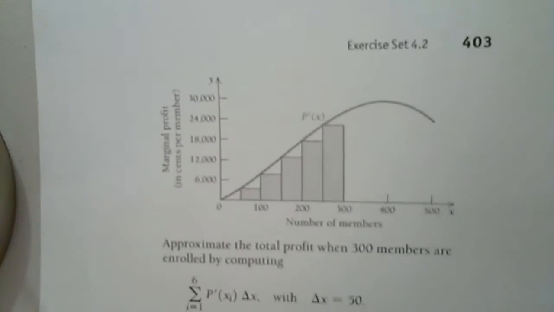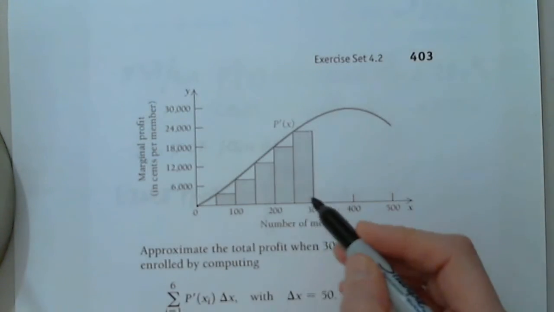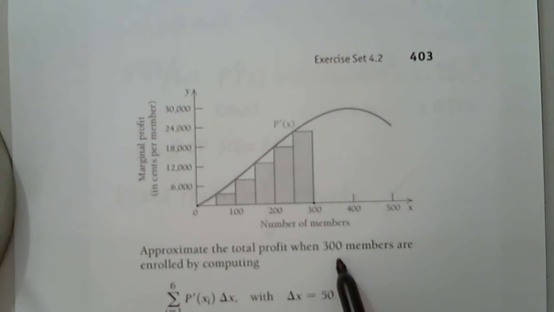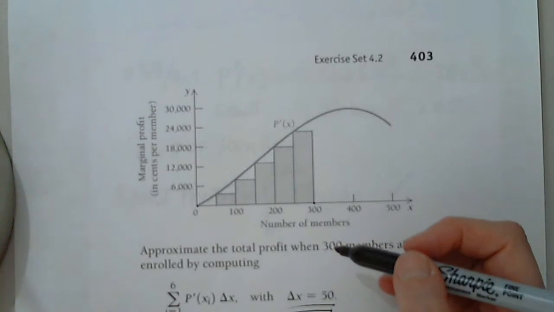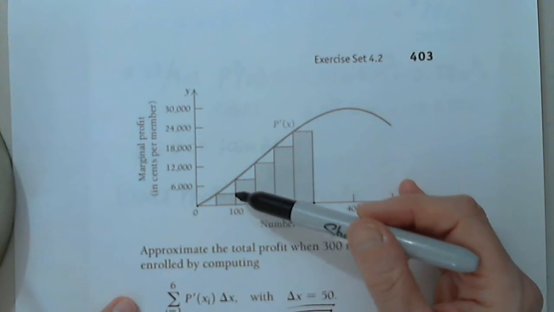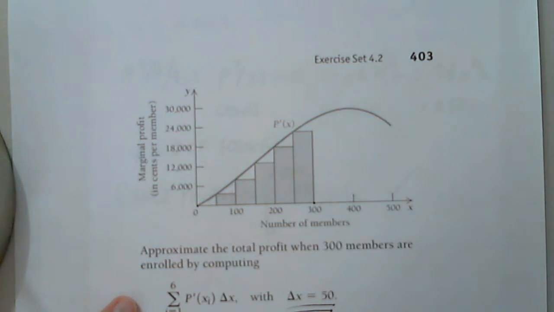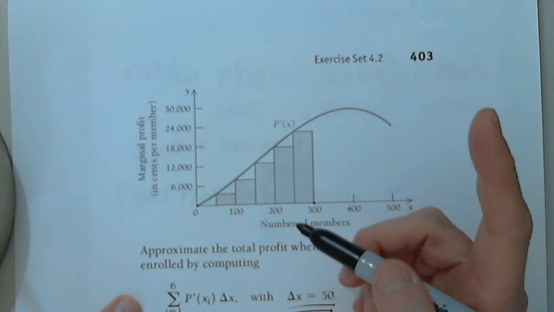However, they are asking us to estimate from 0 to 300 members, and they're telling us that delta x is 50. Okay, so are they asking us to use the leftmost point or the rightmost point based on the graph? The rightmost? Of course. I'm sorry, the leftmost point, not the right. Sorry. Can you explain why real quick?